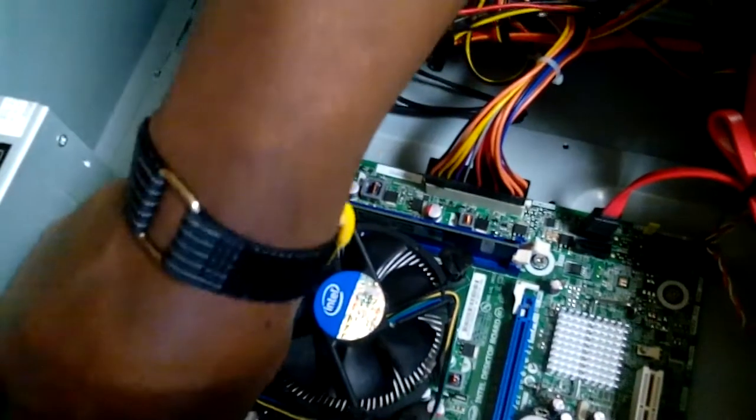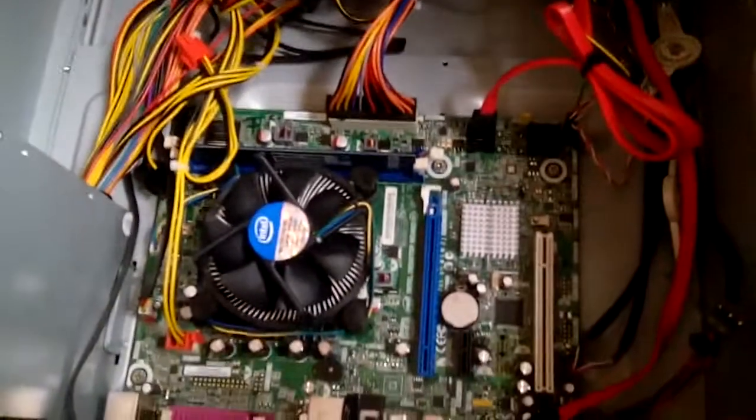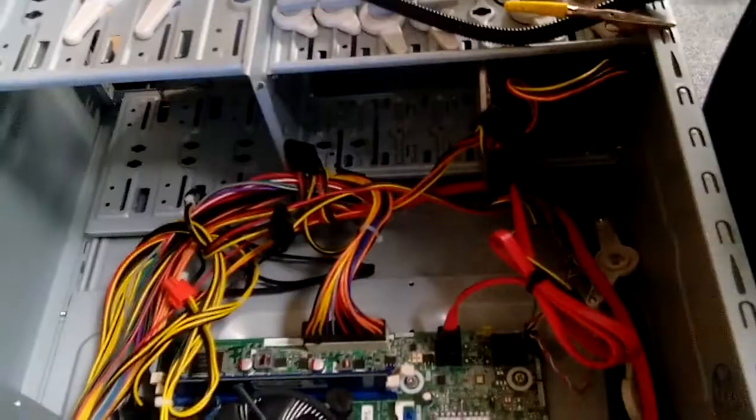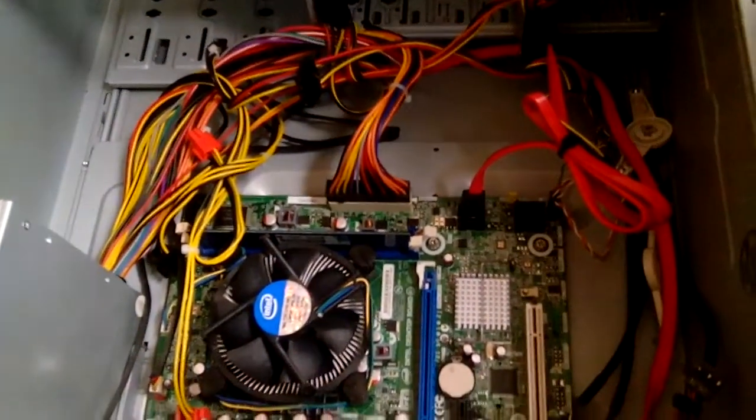Okay, that is it for this time. Next time we'll discuss how to change the power supply and the hard drive, and then how to close everything and check if your system works properly. So we'll do diagnostics or troubleshooting.